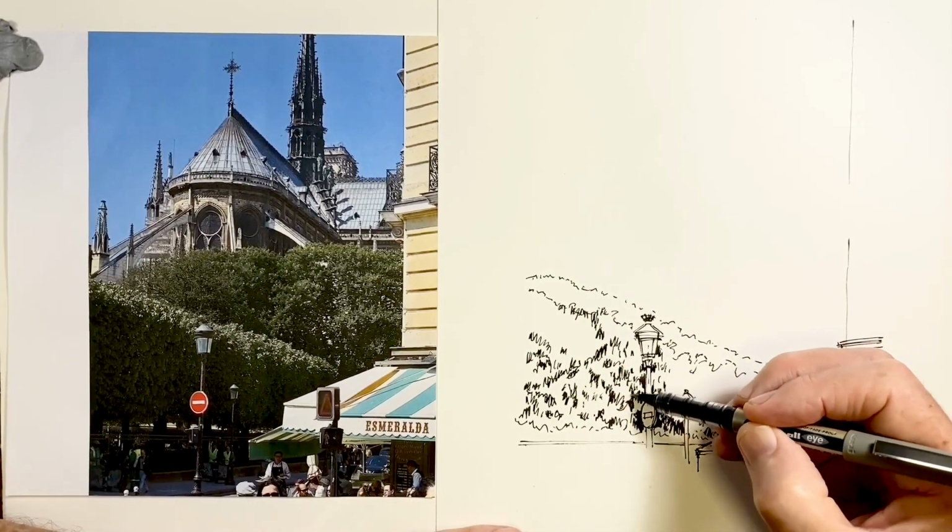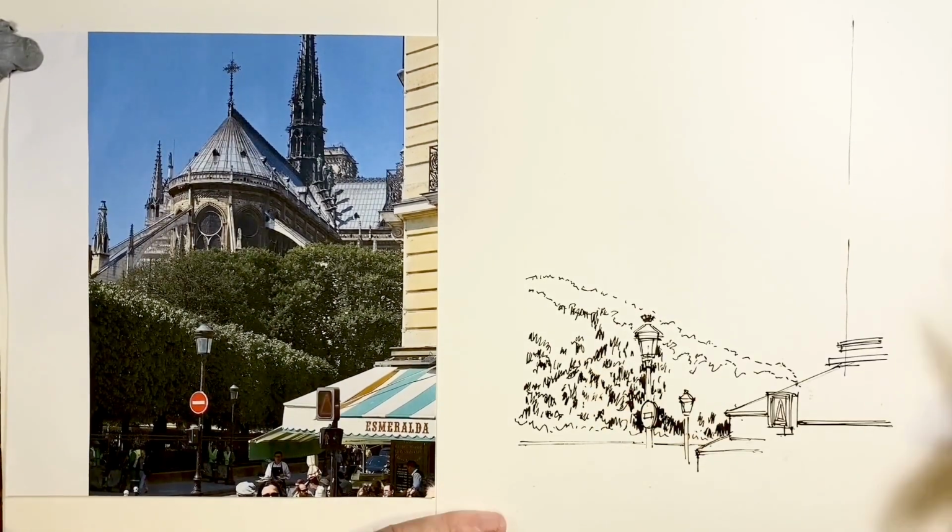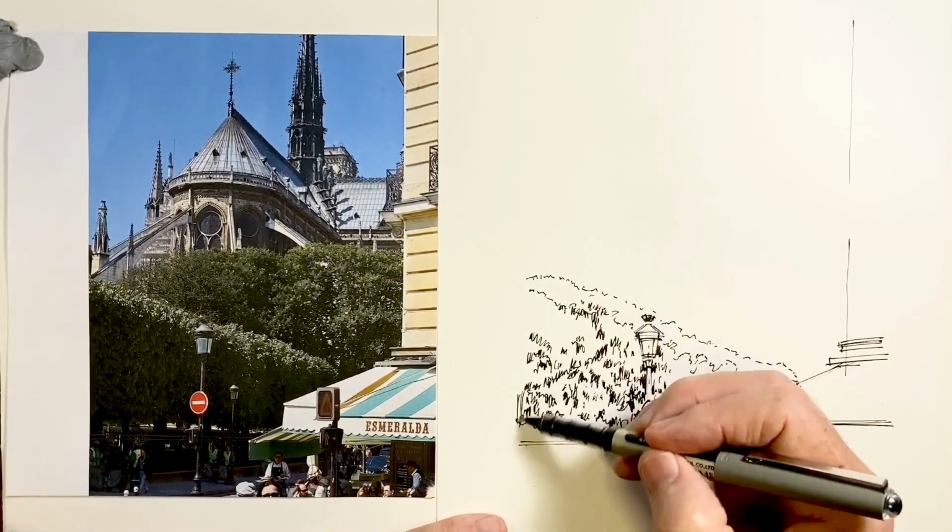I do have a video on the difference between shade and shadow, which might be helpful to go and watch if you haven't seen it.